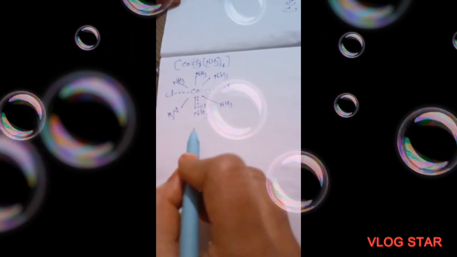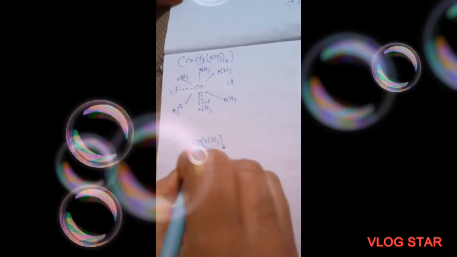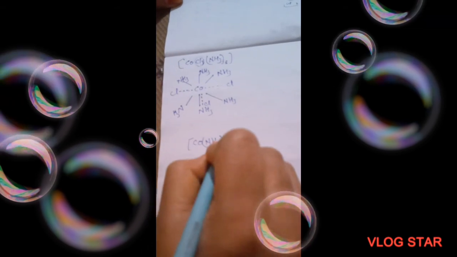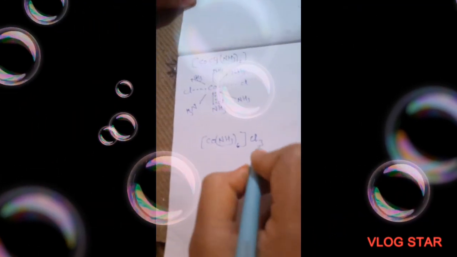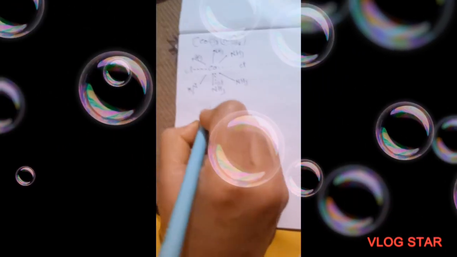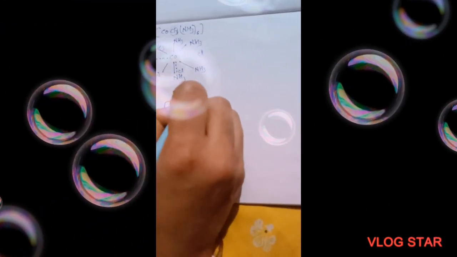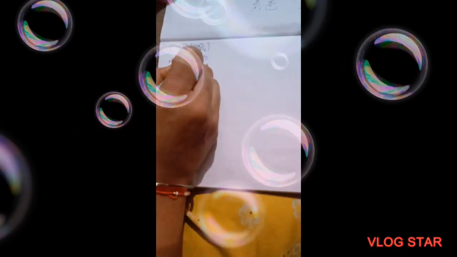How many ions are present in this complex? Co(NH3)6, the complex bound with 6 ligands. These are the Cl3, 3 chlorine ions. This coordination sphere represents one ion. The Cl3 has 3 ions. The ionization sphere has 3 ions. Total 4 ions are present in this complex. This is the structure of this complex.